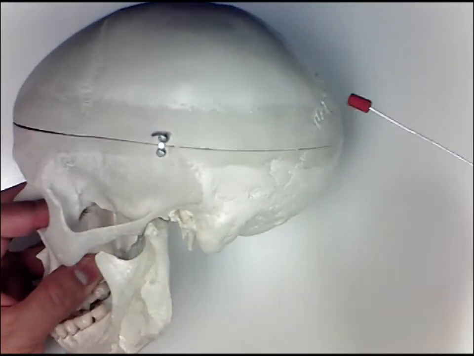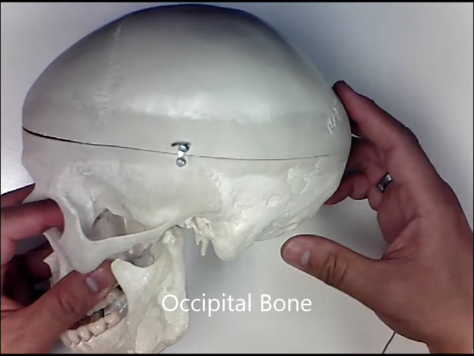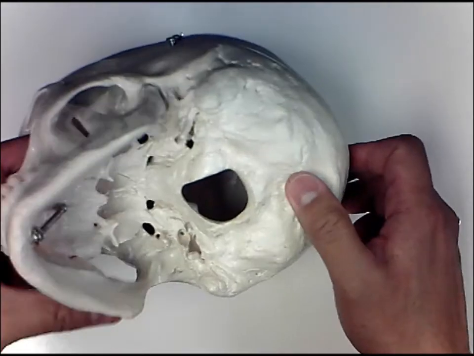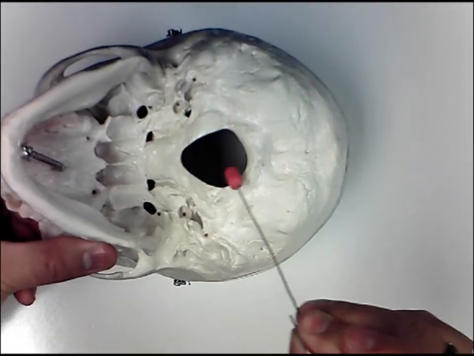Behind the parietal bone is the occipital bone. On the occipital bone is a landmark that you need to be familiar with. This large opening is called the foramen magnum.